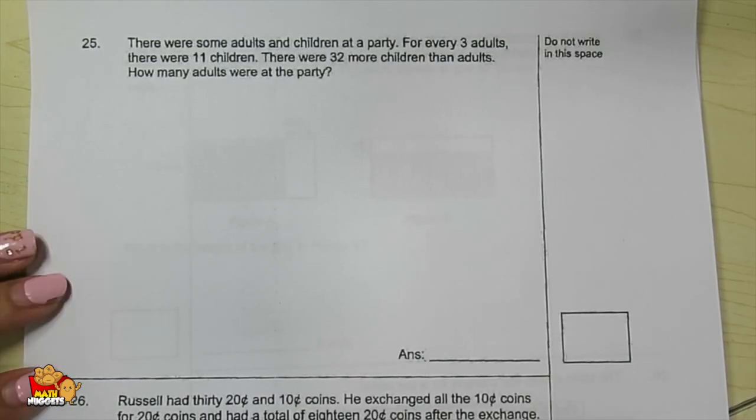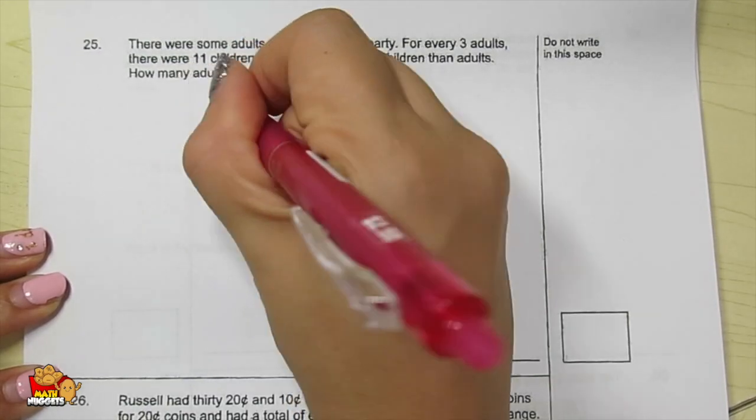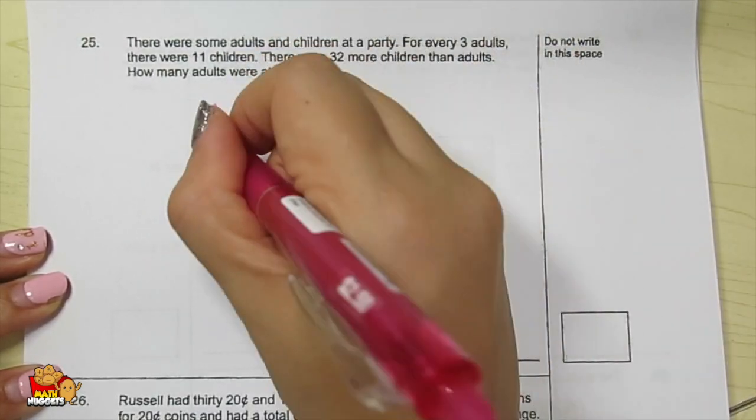For every 3 adults, there were 11 children. So they didn't write it like a ratio for you, but when they say for every 3 adults, there were 11 children, that is our ratio. Adults is to children, that is 3 is to 11.